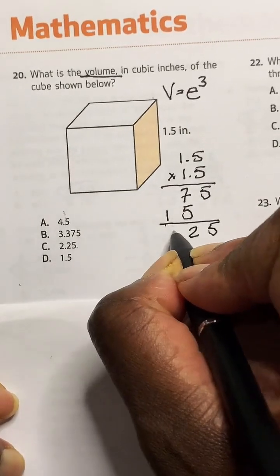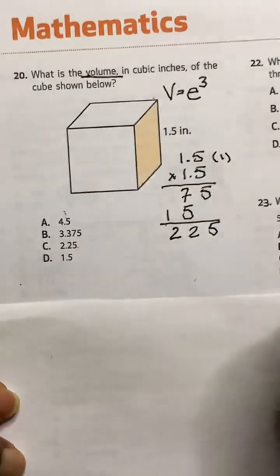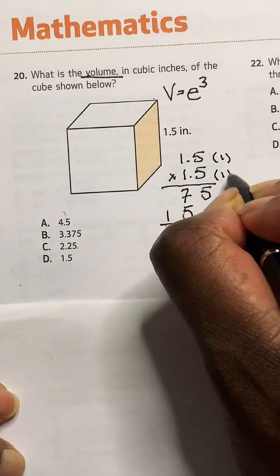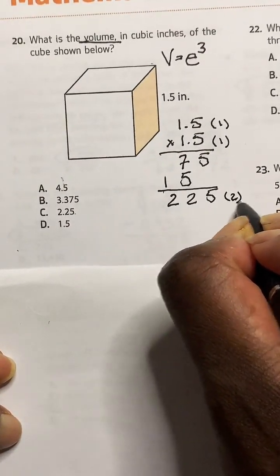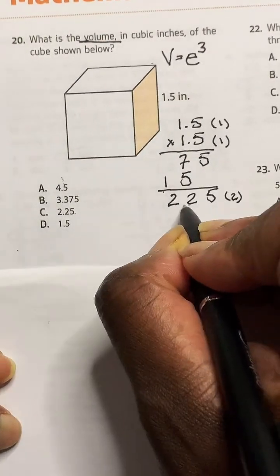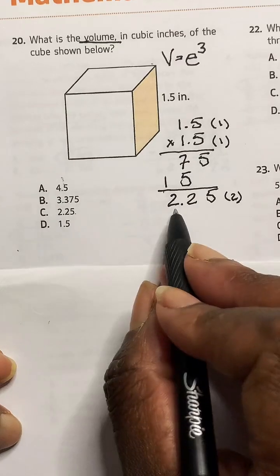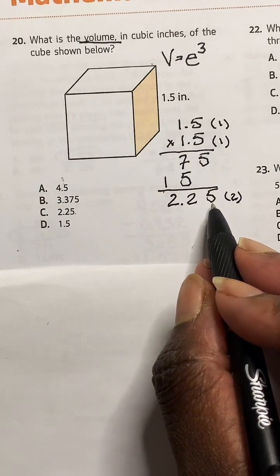We have our 12, carry the 1, and that's our 2. This has 1 decimal place. This has 1 decimal place. That means our answer needs to be 2 decimal places. So starting all the way at the end, you got your 1, you got your 2. So we have 2.25, okay, to the hundredths.